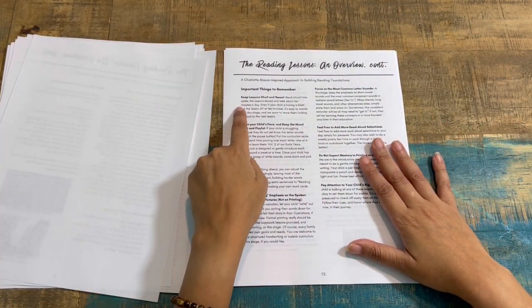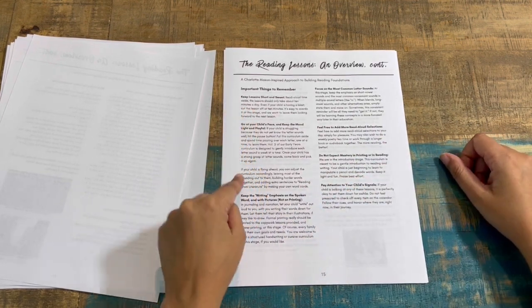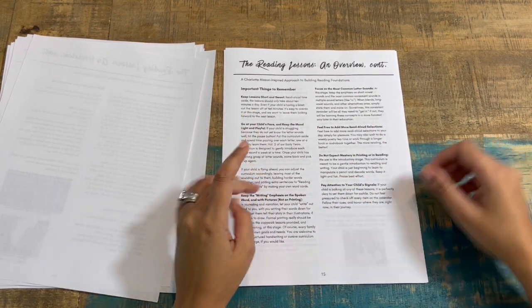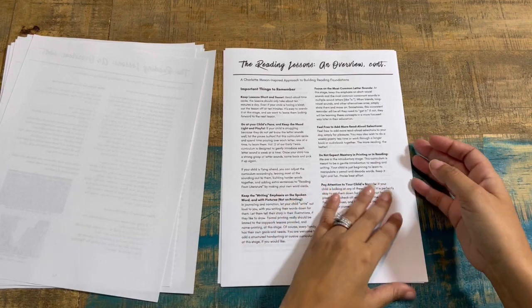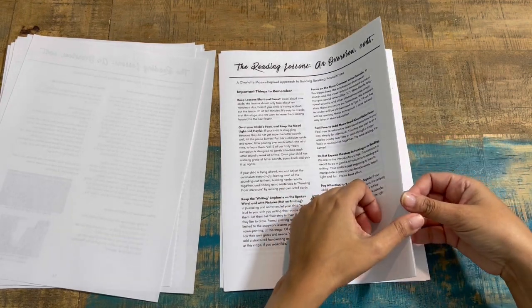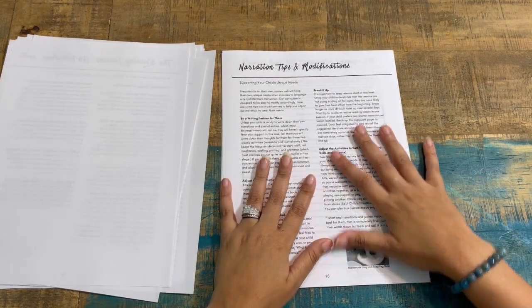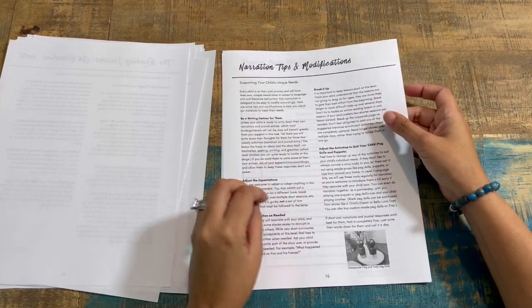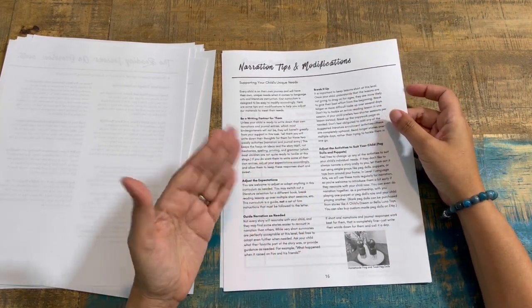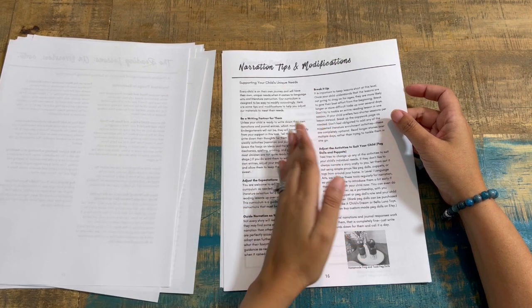Important things to remember at this level: keeping lessons short and sweet, going at your child's pace. And again, it's just going to give you some feedback and things to look at as you go along in this. Then we go into the introduction for the narration, tips and modifications, how to break it up if your child needs that, adjust for expectations, guide to narration, and all that jazz.